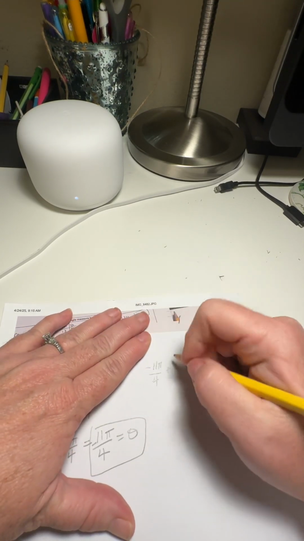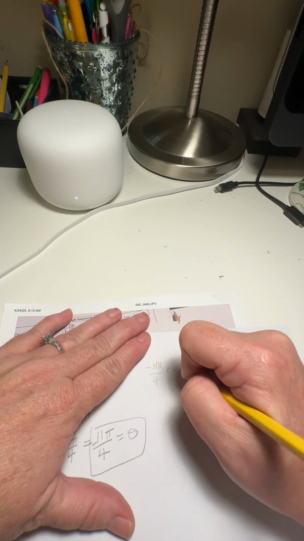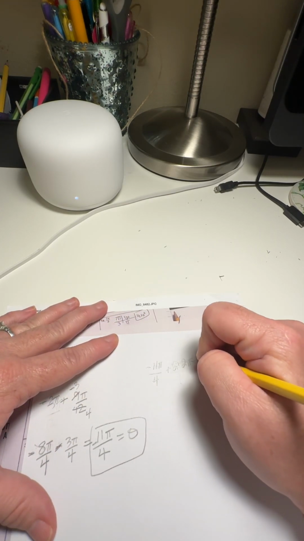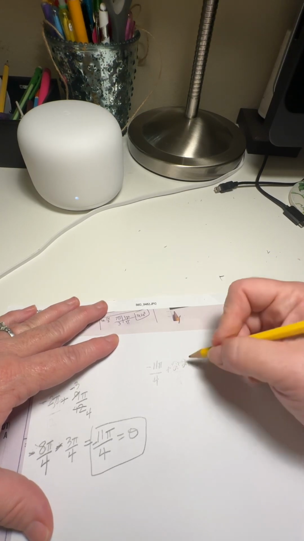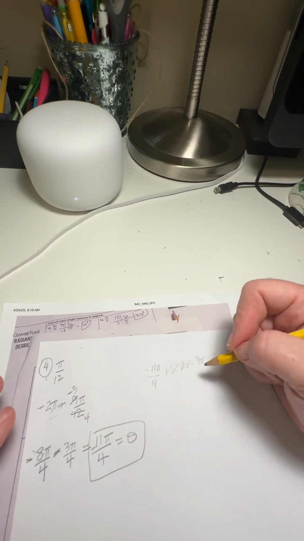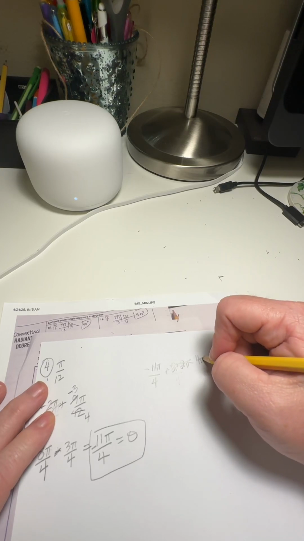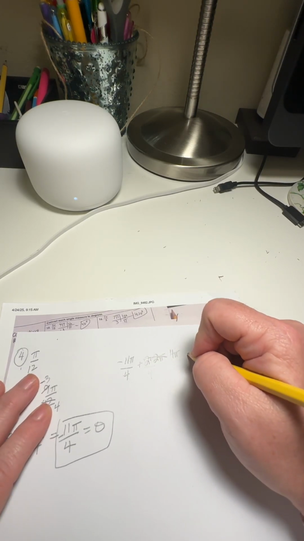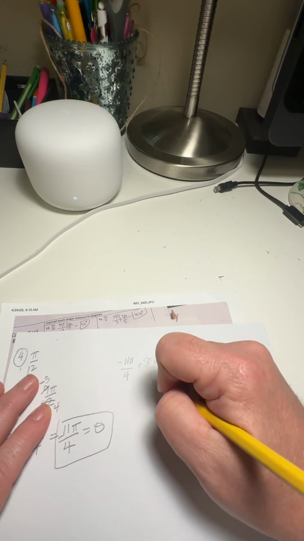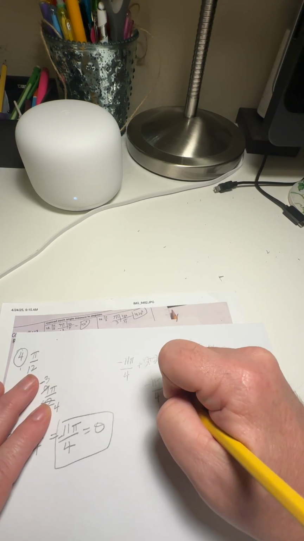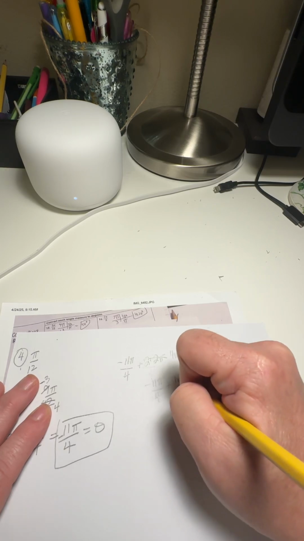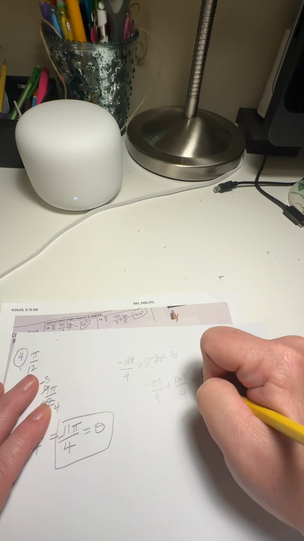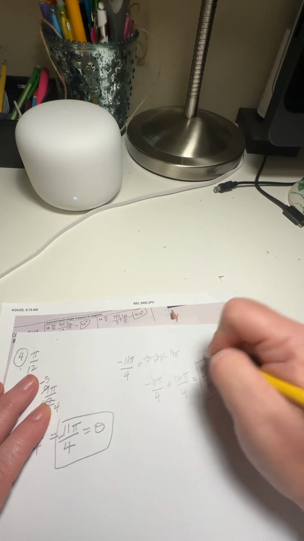So we have to multiply 2 by 2 pi, which gives us 4 pi. And then I can create a common denominator. So if I have 4 pi and I want to make it over 4, I'll have 16 pi. So negative 11 pi over 4 plus 16 pi over 4 is going to equal 5 pi over 4, and that is our coterminal angle.